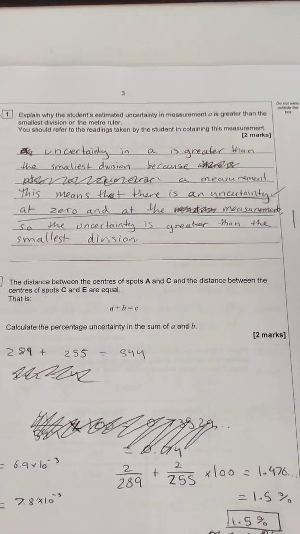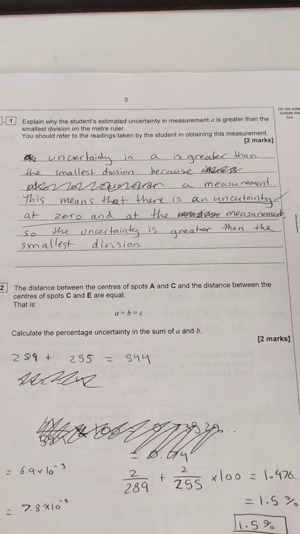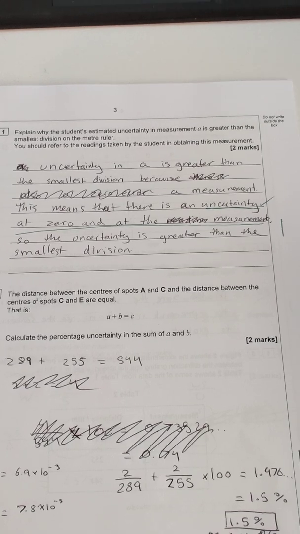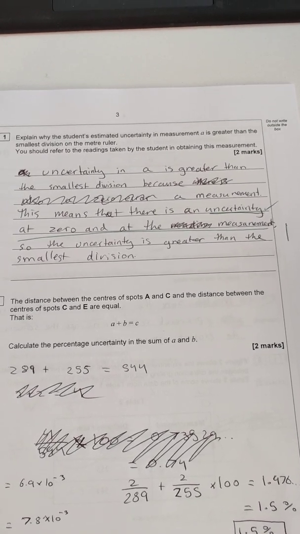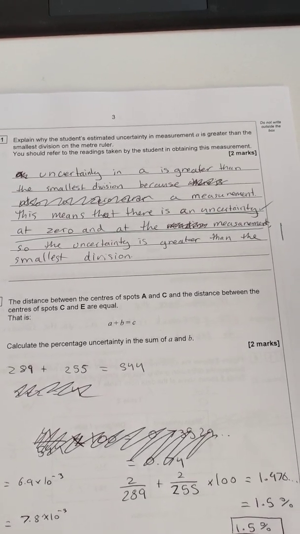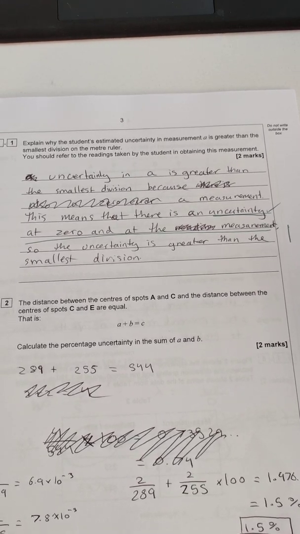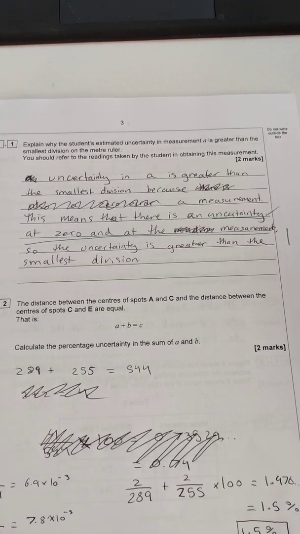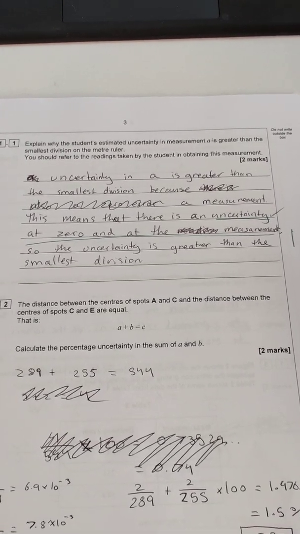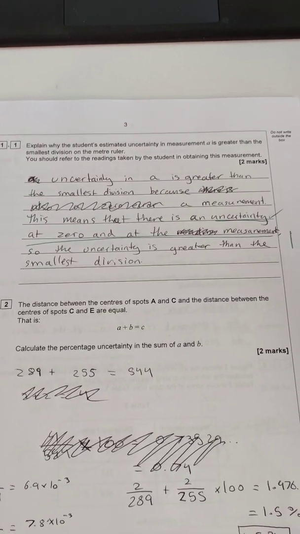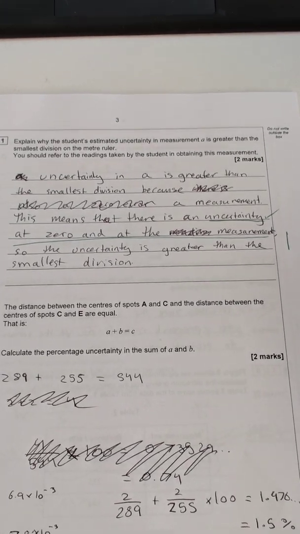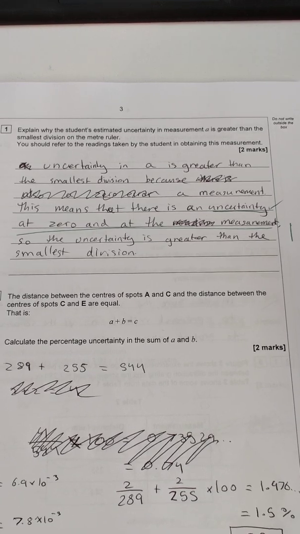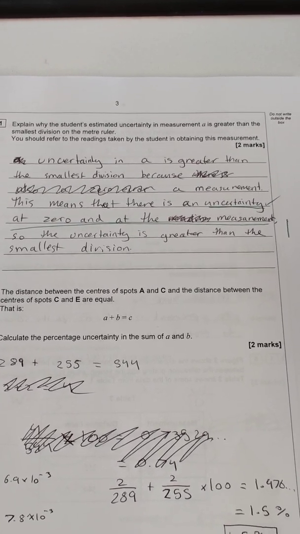Now this student, and by the way I will use different students' answers throughout so it's not always the same person, has got a mark because he's noticed that when you use a ruler there's an uncertainty both at the beginning of where you take a measurement and at the end. Now that is literally taking two measurements rather than one, and that's why there are more than one uncertainties that we have to account for here.